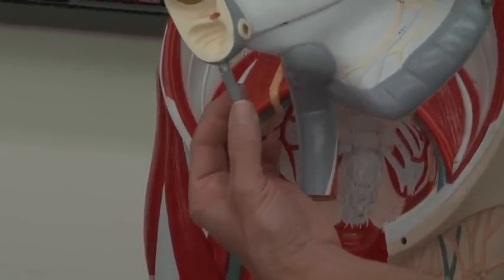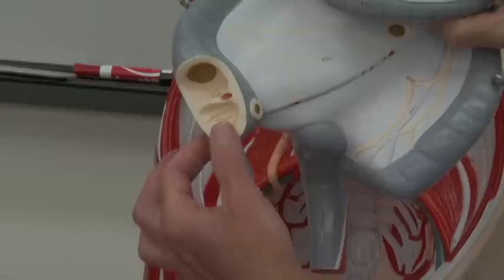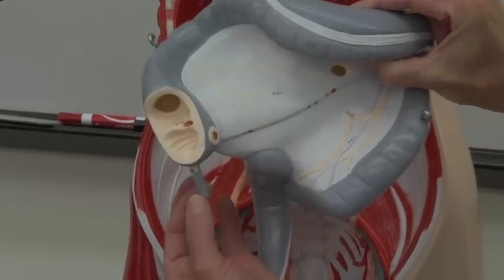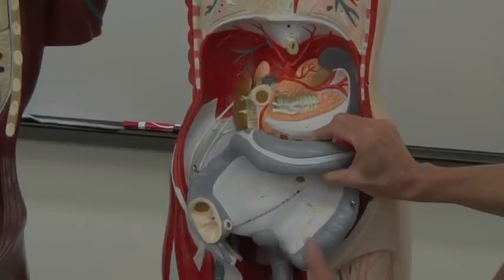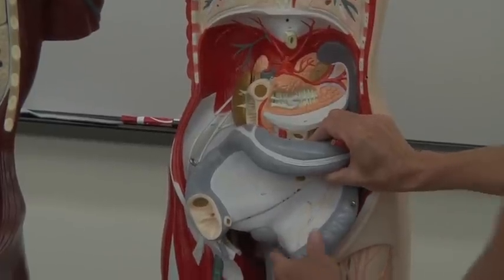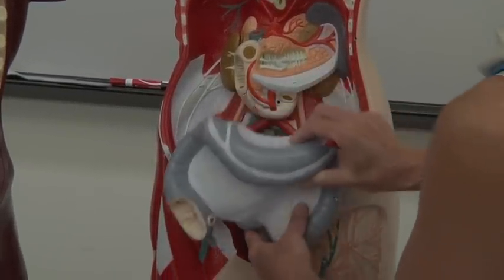That's your appendix. Now remember, these are both filled with a lot of bacteria, so if this gets inflamed and it ruptures, you're going to blow bacteria all throughout your peritoneal cavity, and you can die from that. The bacteria can cause sepsis, and it's not a good thing.